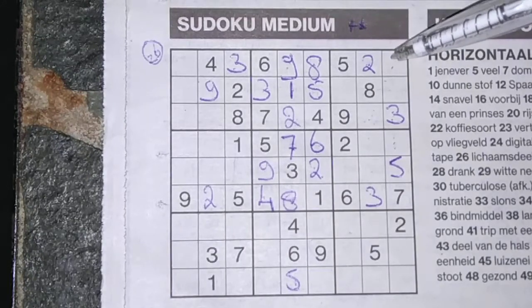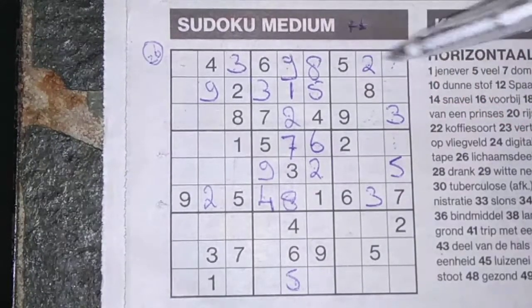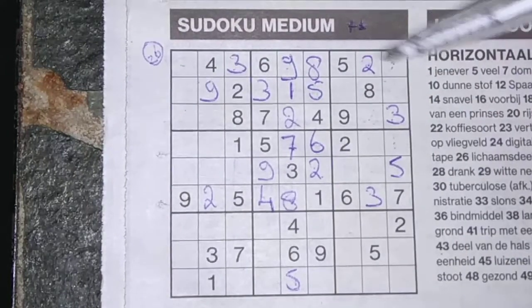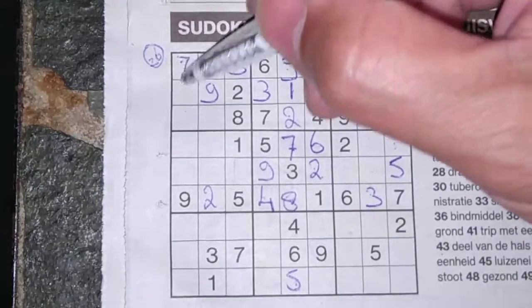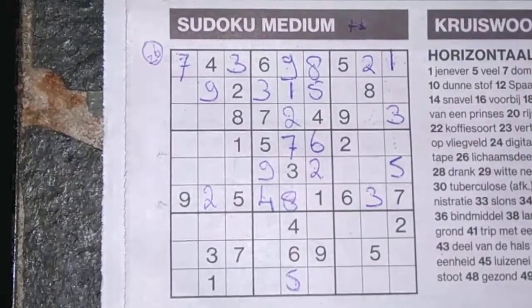1 and 7. 2 numbers left in the first row. The numbers are the 1 and the 7. We see here 7, no 7 there. 7 should be here and the 1 goes there.